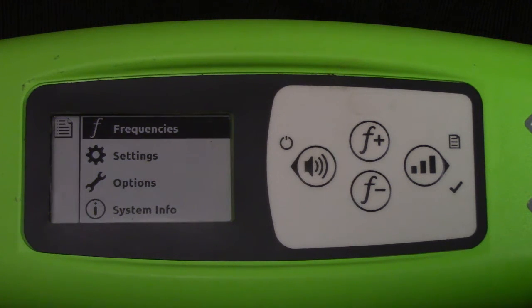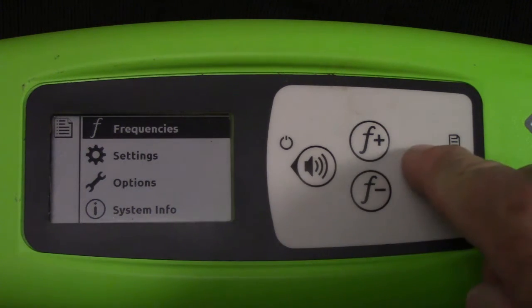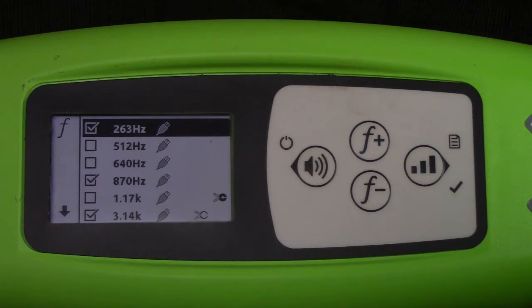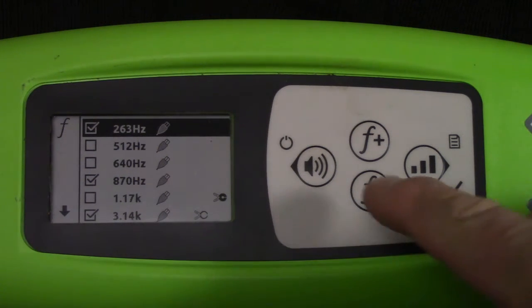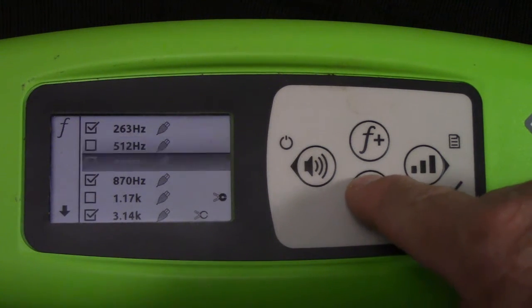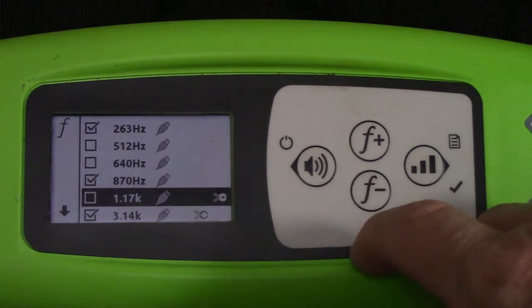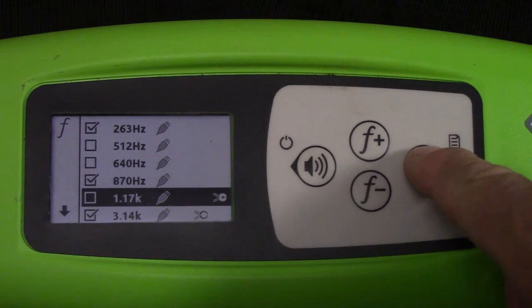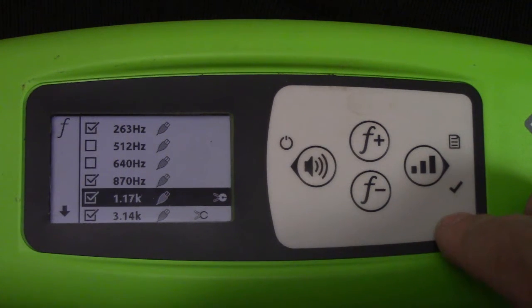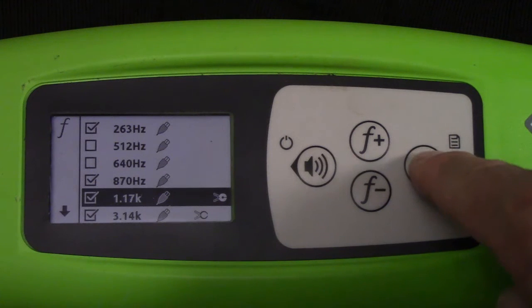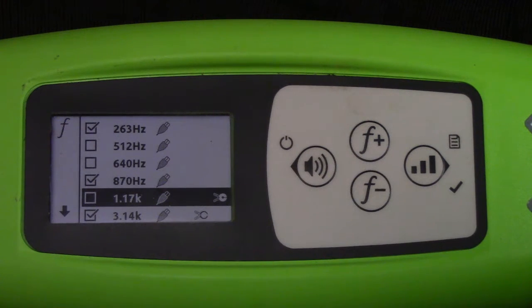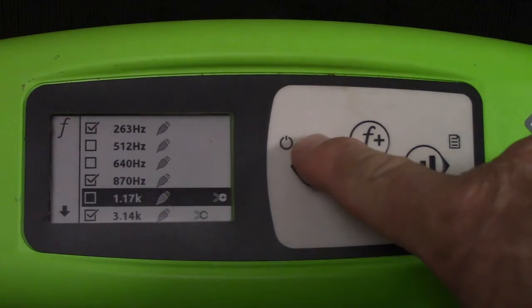And just like on the UtiliGuard receivers, the very first menu item is the frequency selection. So if I go into there, we will see that we have several frequencies. Some are checked, some are not. If I see a frequency that I would like to have the capability of using in my transmitter, I will simply go in there and select it. If I want it turned off, I can simply press the same button and it will uncheck or disable that particular frequency.